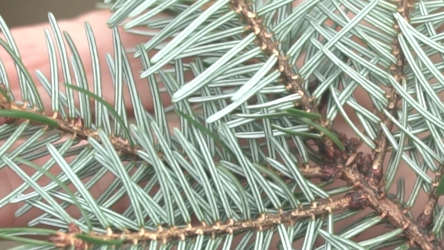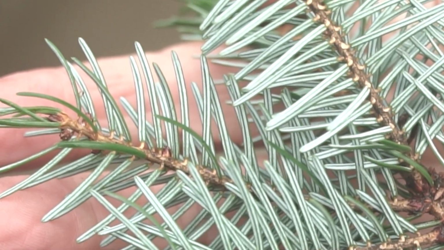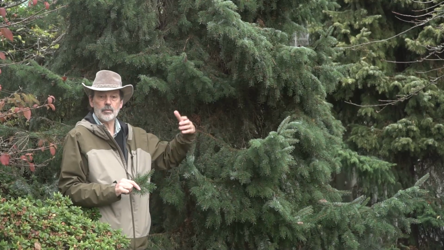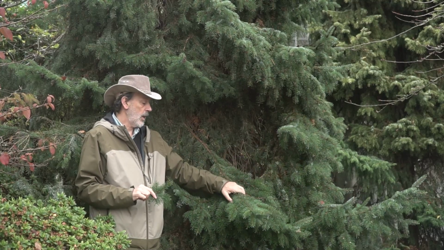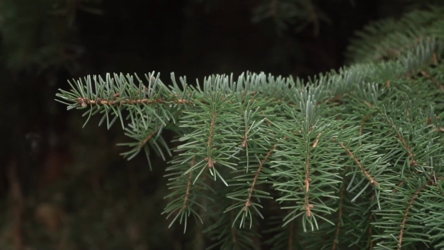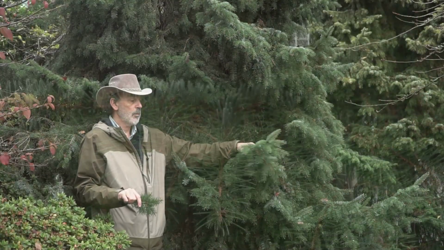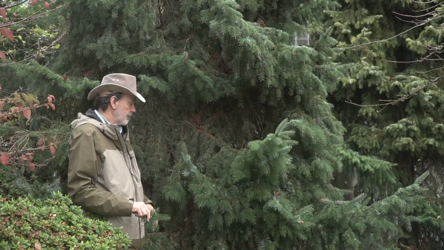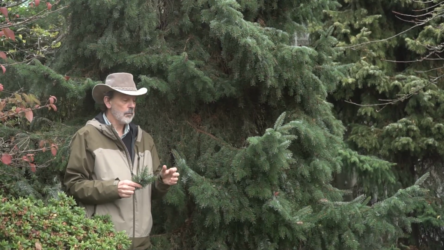The blue is actually the result of two waxy bands that run down the length of the needle, green on top. And the great thing, the reason that Picea omorica is as ornamental as it is, is because the top side of the branch is green, but then as the tips flip up, you have these beautiful blue undersides. Now, this is a fairly tall tree, can probably grow to 30 meters or more.